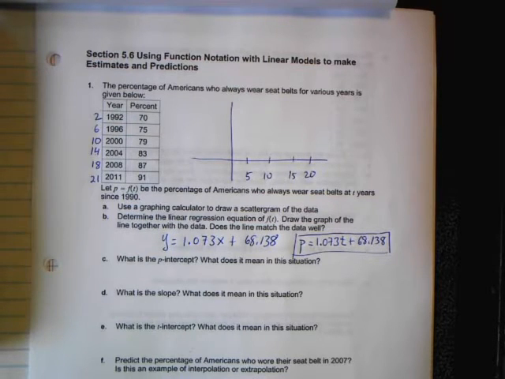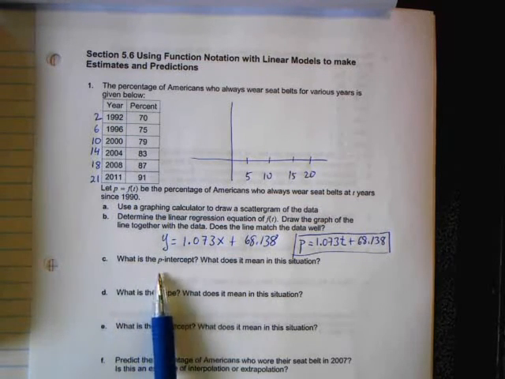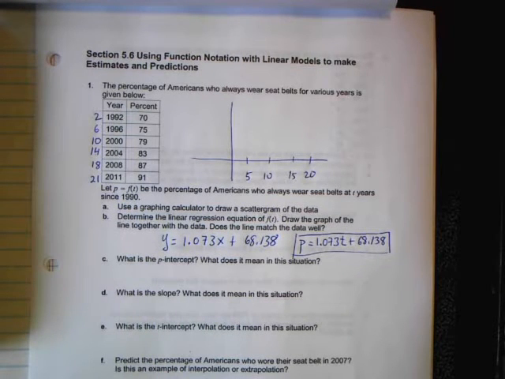Okay, then we're asked some questions about this. We're going to try to make some predictions here. It asks, what is the p-intercept? How do you find the p-intercept? It's like asking for the y-intercept, because p is y.